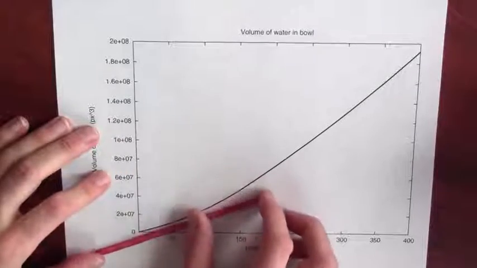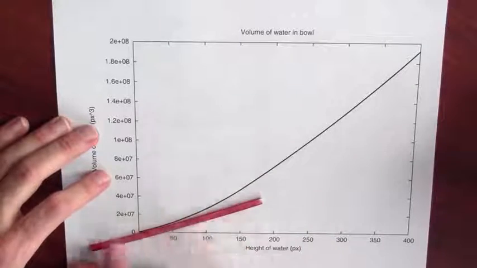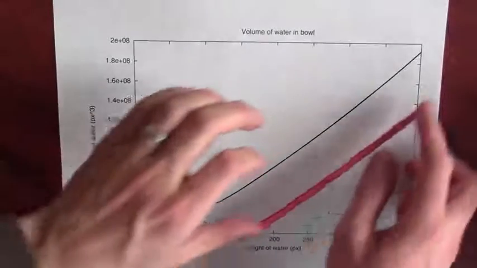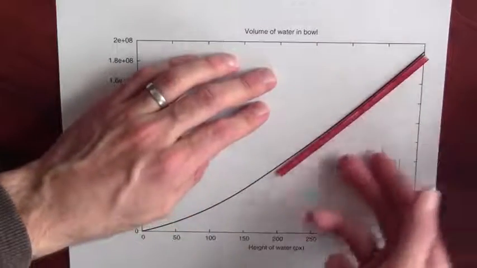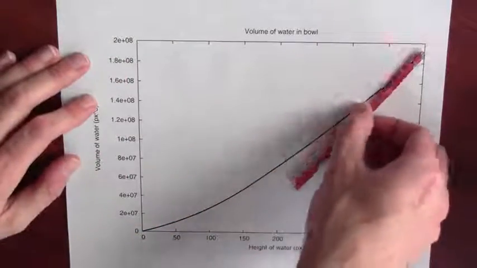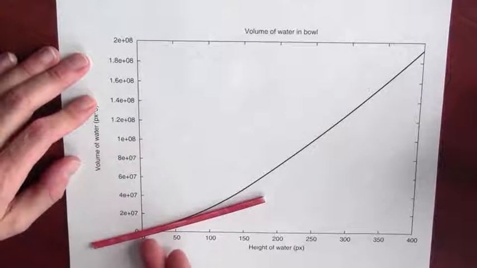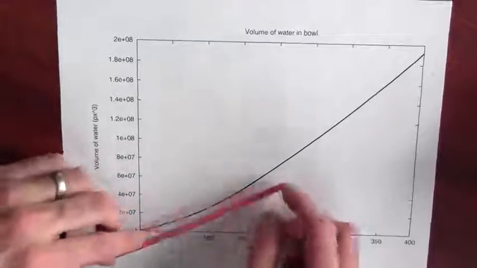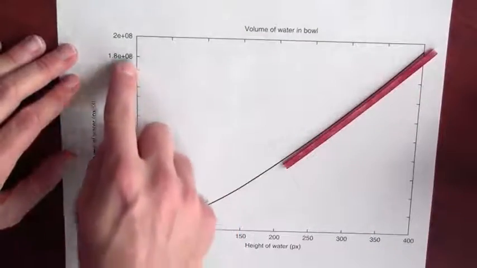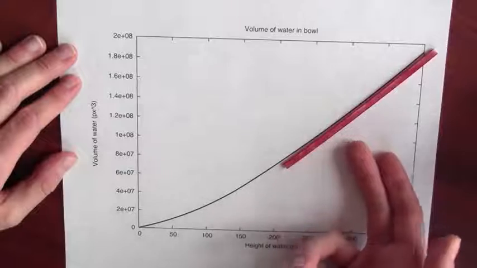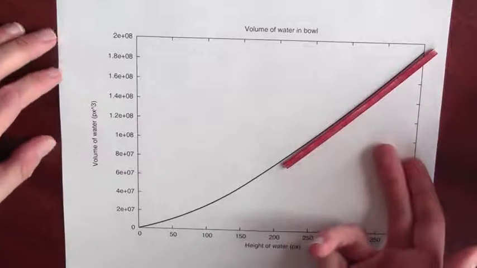Now let's think a little bit about the slope of the tangent line to this graph. The tangent line initially has a not very large slope compared to after a while, when the tangent line has a much higher slope. What that really means is that initially for a given change in volume there's quite a change in the height of the water, but after a while the same change in volume leads to a less dramatic change in the height of the water. That really makes sense from our original experience when we poured all that water into the bowl.